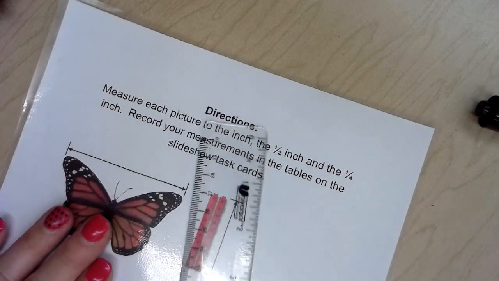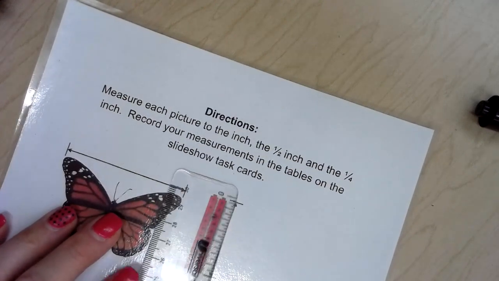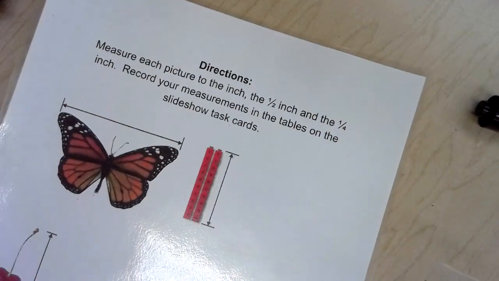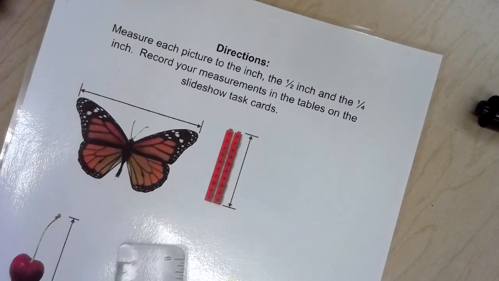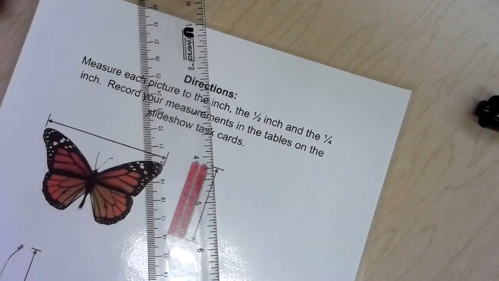Okay? All right. So after you're done with this, do the first 3 task cards where you're thinking about what would be the best estimate. And then when you get to the next few task cards, you can go get one of these from your teacher and a ruler from your teacher. Okay? All right. Have fun with that.